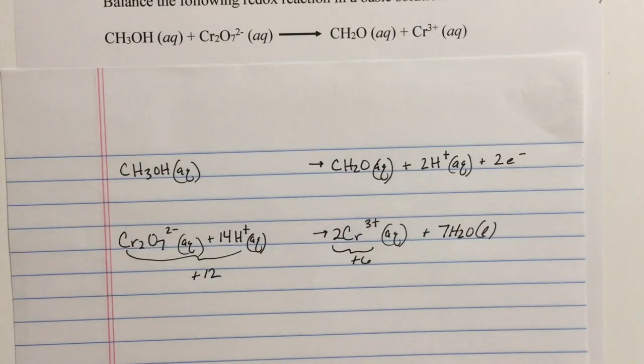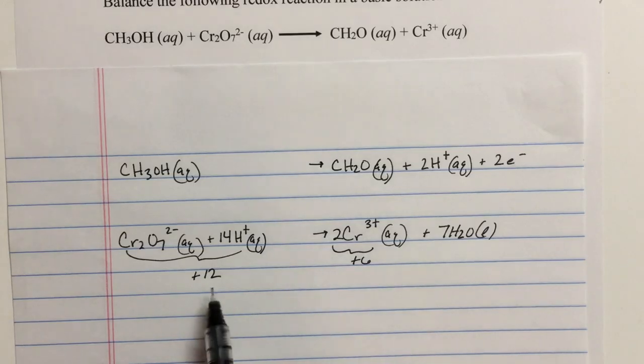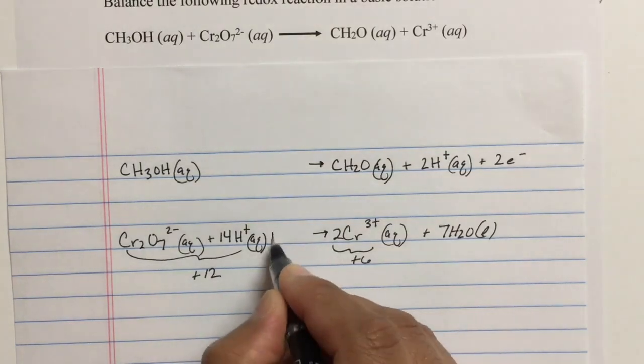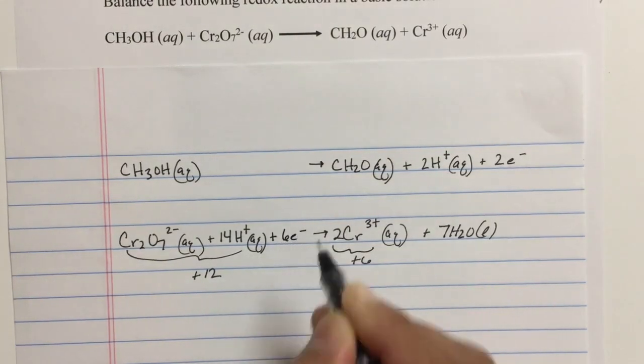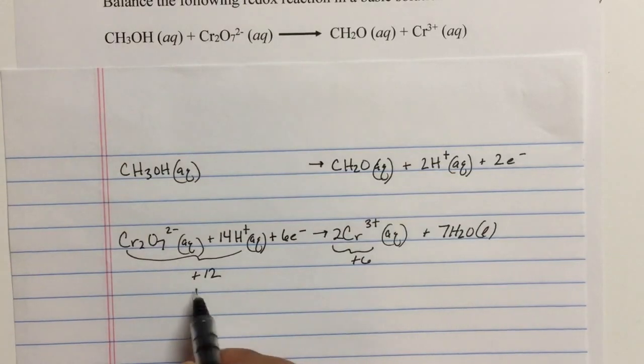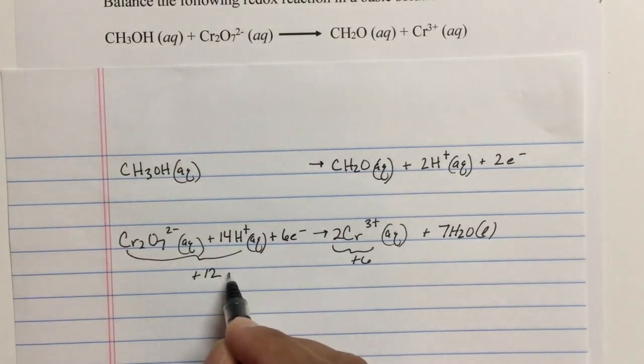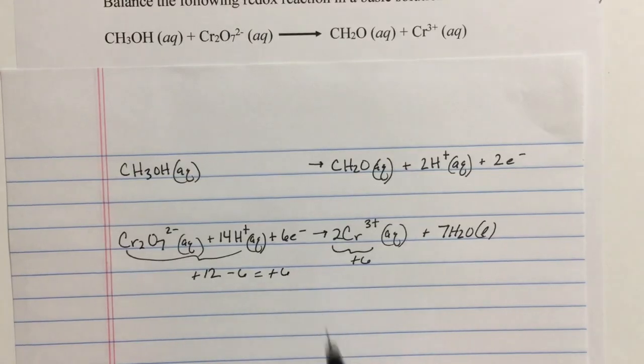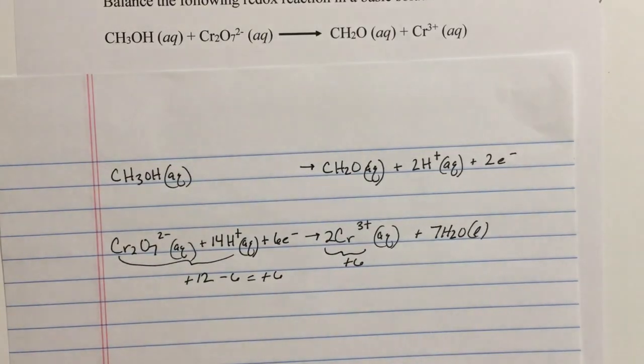Okay, so we want the charges to balance. We obviously have too many positive charges here, so we're going to add electrons to the reactant side to balance those charges. So 12 positive, and we're going to put in 6 negative charges. That's going to give us our +6.